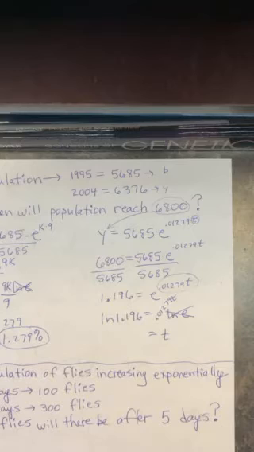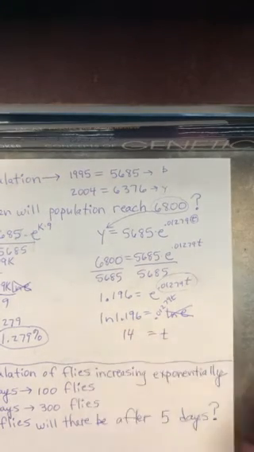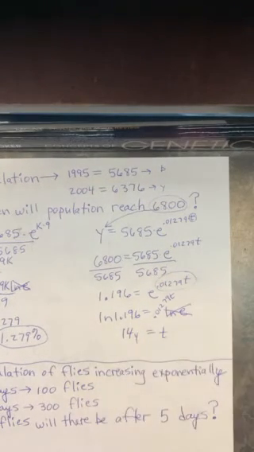So what am I typing into my calculator? I'm going to hit ln of 1.196. I'm going to hit enter, and I'm going to divide that by the decimal 0.01279, getting 13.99. So t is about 14 years.